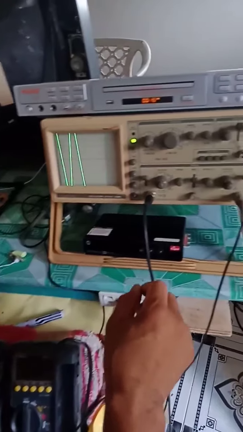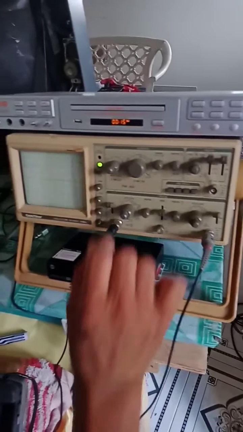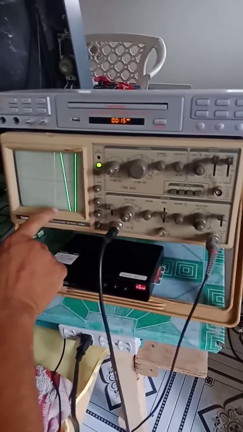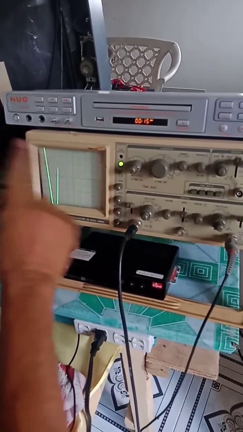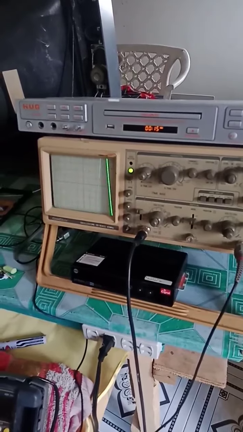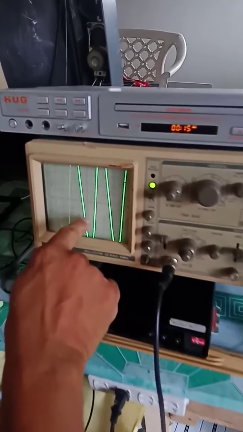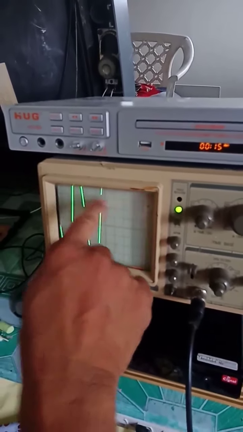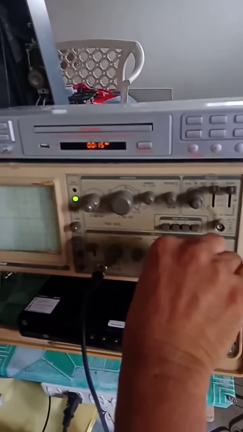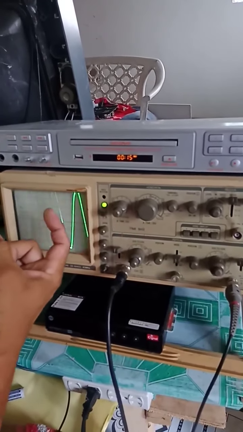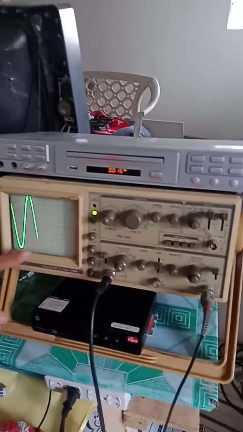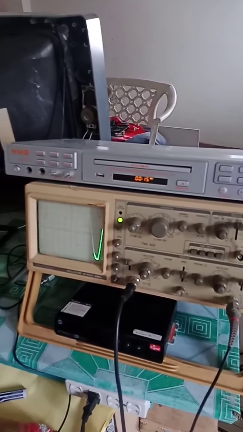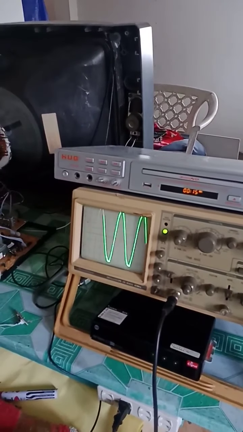Okay, let us try to analyze. So, the number of divisions that we have here is around 12.2. 1, 2, 3, 4, 5, 6, 7, 8, 9, 10. It reaches 12.2 centimeters because every division, the value is 1 centimeter.